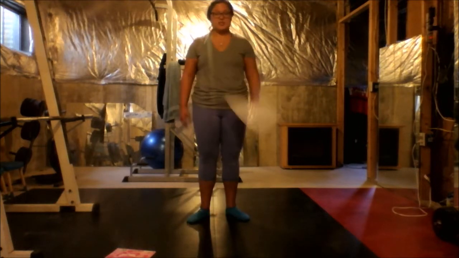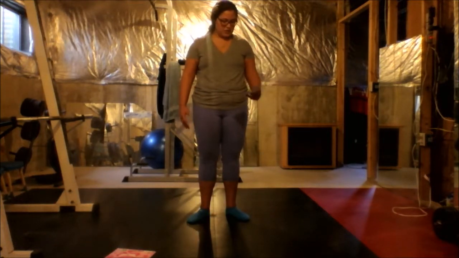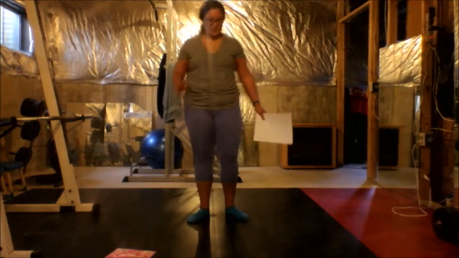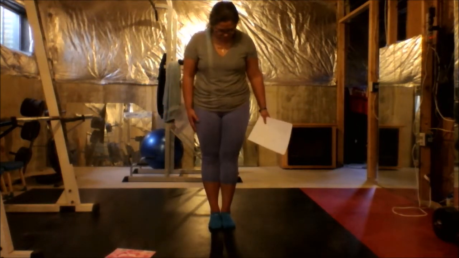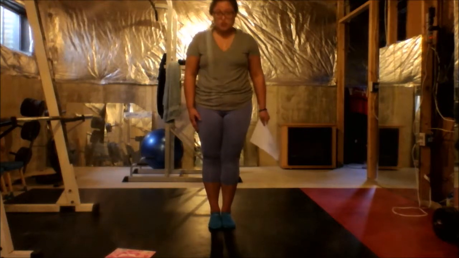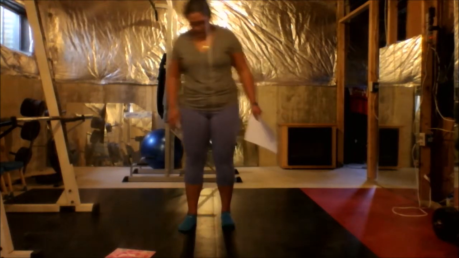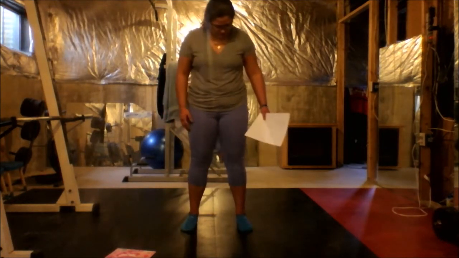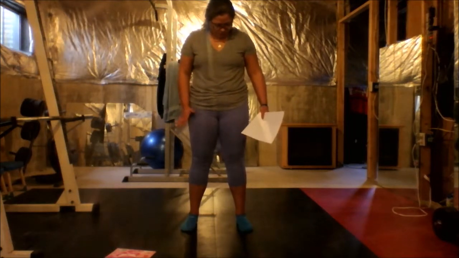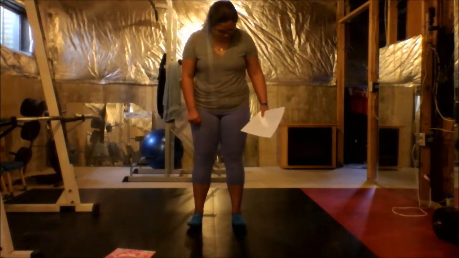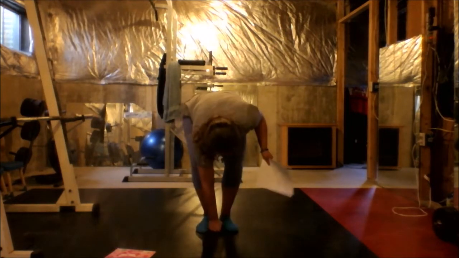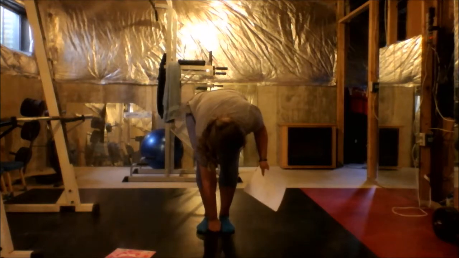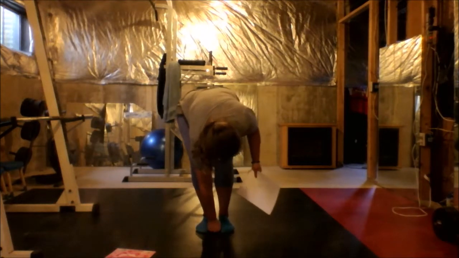Categories for positions of feet. Parallel, there's two ways. One, they're right next to each other. The second way is where they're open with a fist between for alignment.